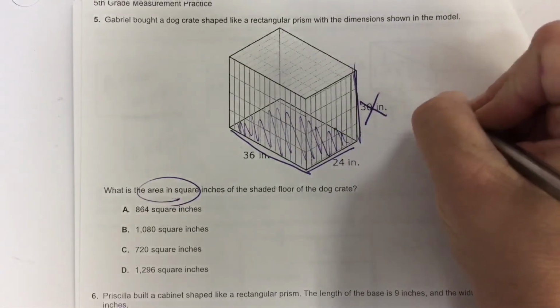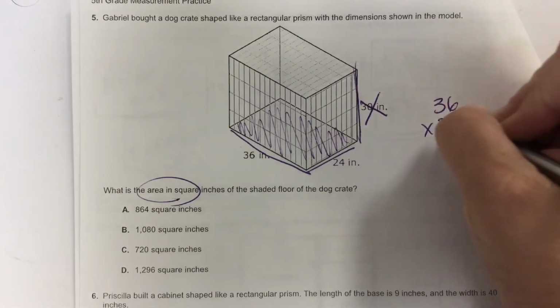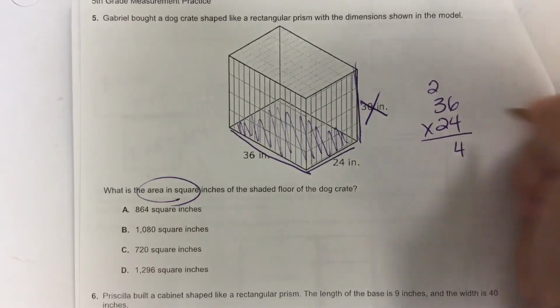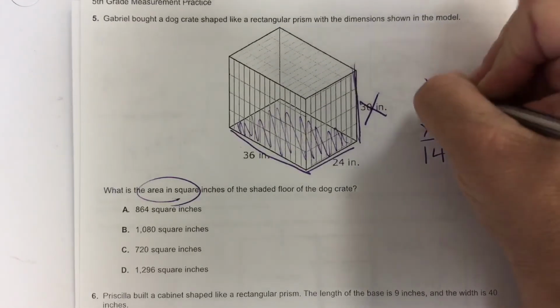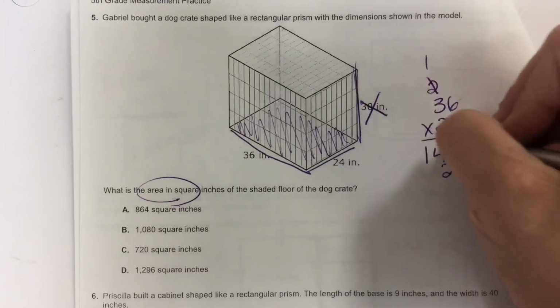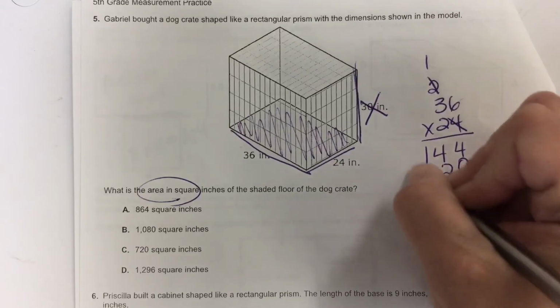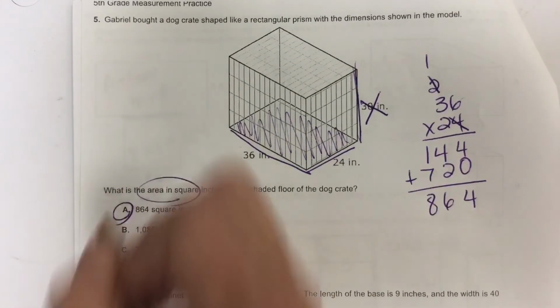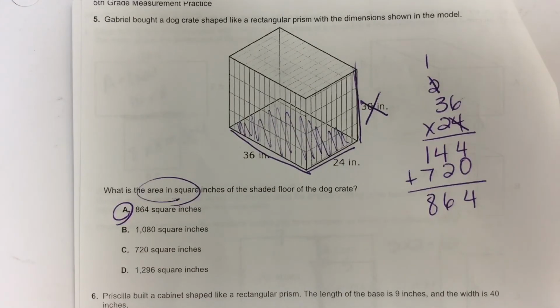Okay, you should have done 36 times 24. 6 times 4 is 24. 4 times 3 is 12, plus 2 is 14. 6 times 2 is 12. 3 times 2 is 6, plus 1 is 7. 864. Should have been 864 square inches.